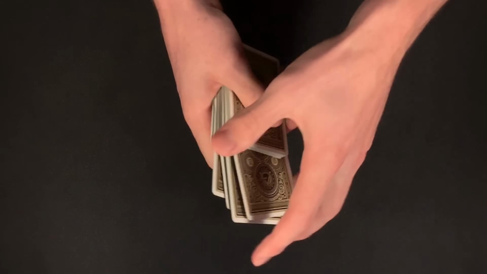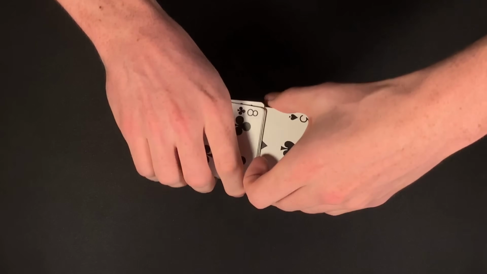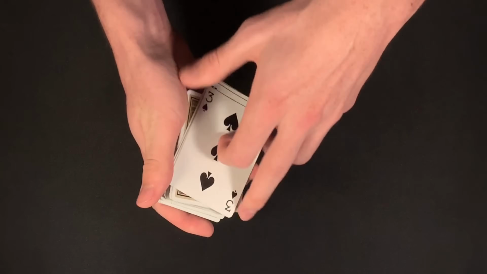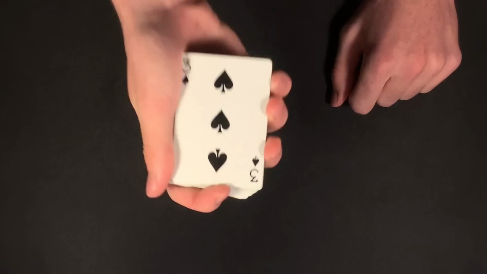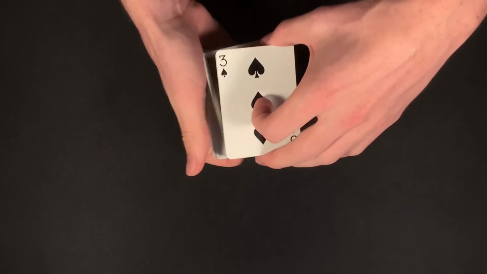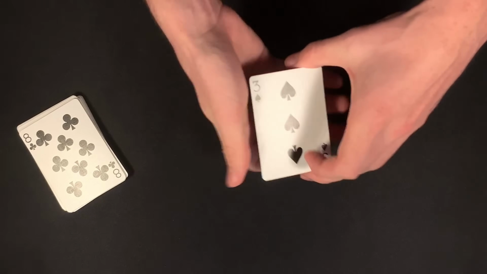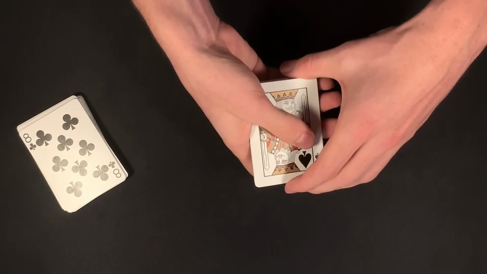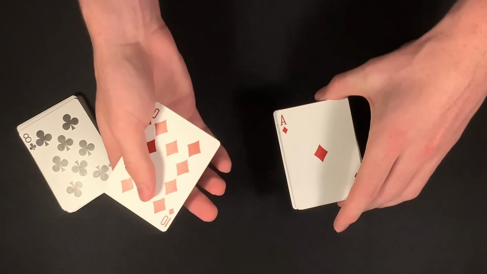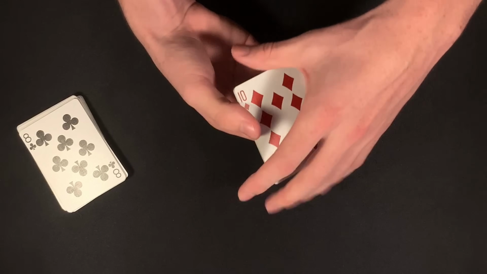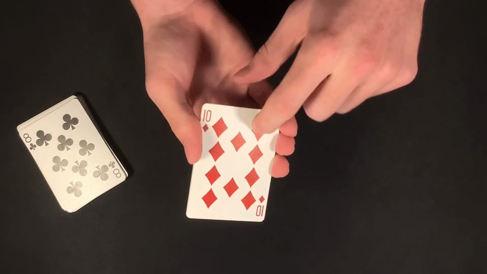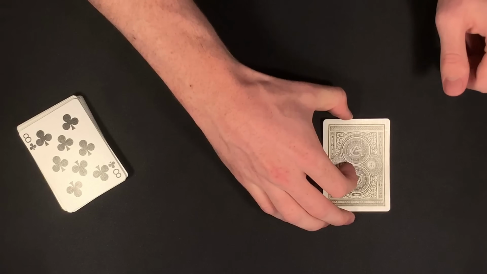We are going to remove these 4 random cards that my spectator chose. We're just going to bring them here to the top, and I would show my spectator the 4 cards that they took out from the deck of cards. So in this case, we have a 3, a king, a 10, and an ace. We're not too concerned with the suits or anything like that. I would just show my spectator and confirm with them that these are truly 4 random cards they took out from the deck.